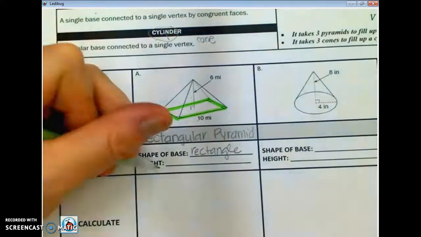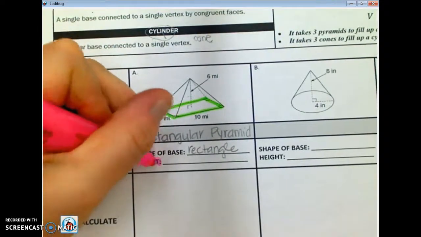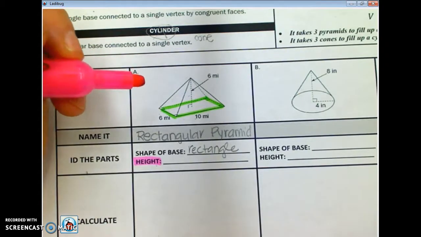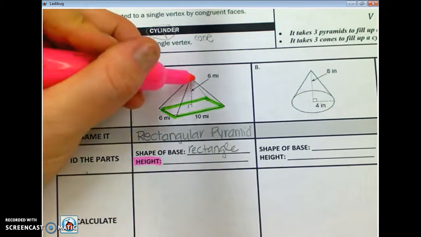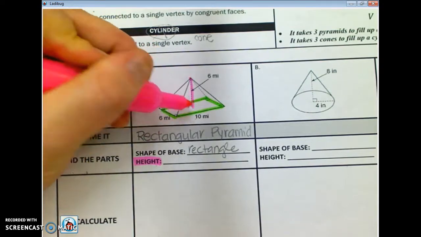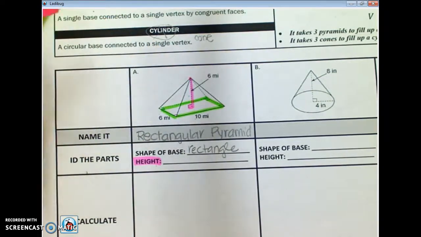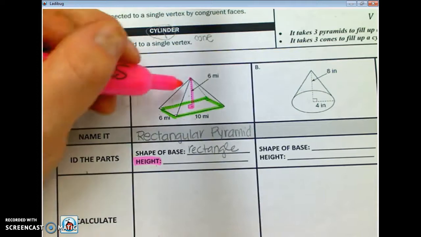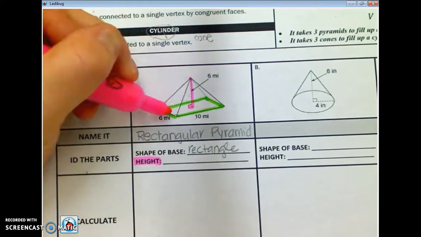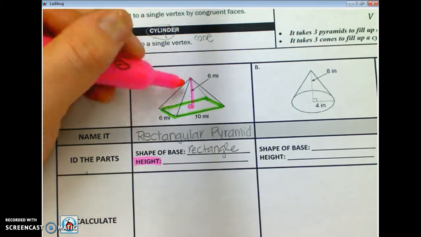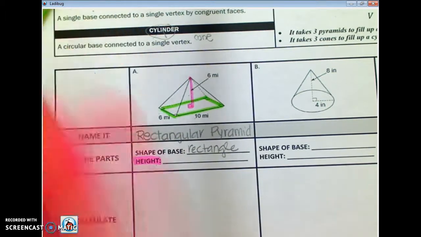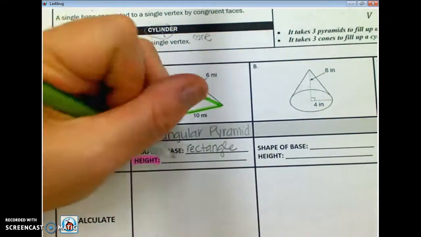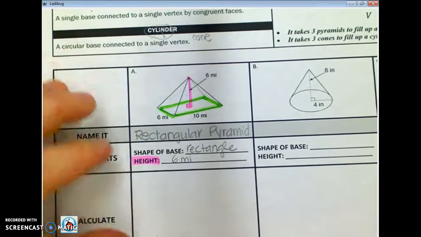And the height, remember this is the height of your 3D shape. So looking for that 90-degree angle. Your height for any 3D shape, especially for your pyramids and cones, is going to be from the vertex to the center of your base. It's very important to understand that. Not like if we had it going along the side of this triangle right here, that would be the height of that face, not the height of the pyramid. So just watch out for that. We can sometimes do tricky questions like that. So my height is 6 miles. This is a huge pyramid, apparently.